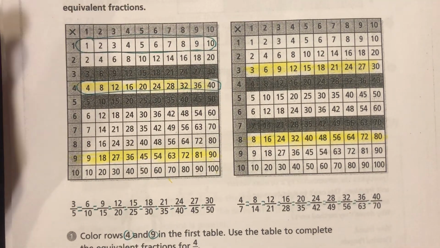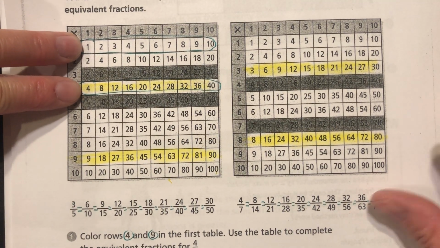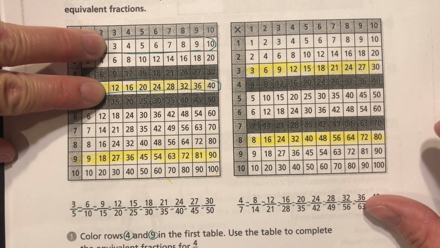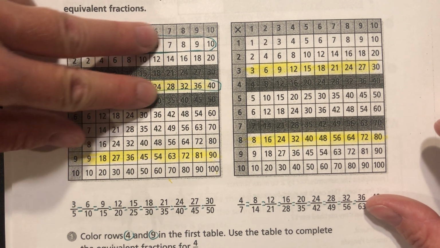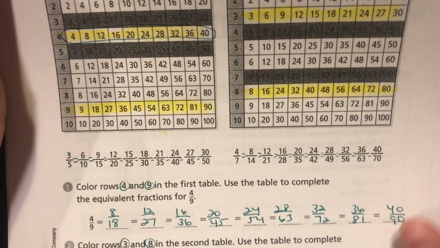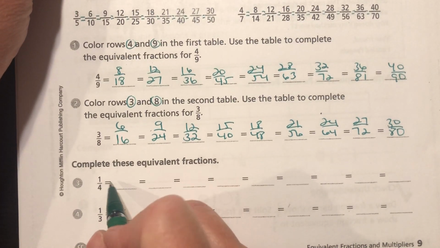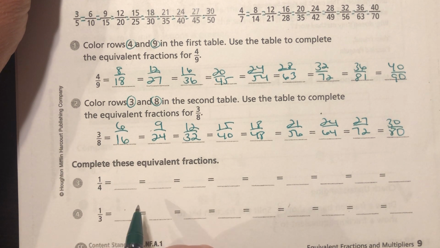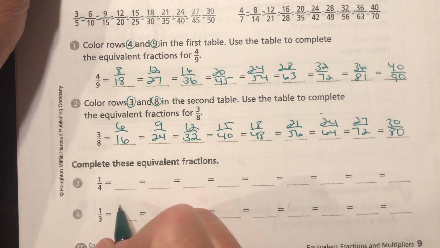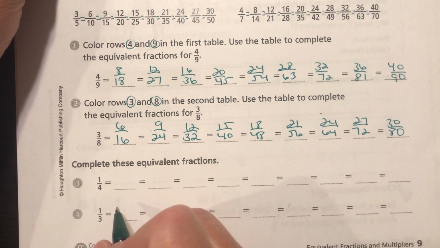So to make our equivalent fraction chain, we have 1/4, 2/8, 3/12, 4/16, and all the way across. So again, why don't you go ahead and fill this in using your multiplication chart, or you can use your count by ones and your count by fours, that would be fine. And then at the end, just press play to make sure you got it right.